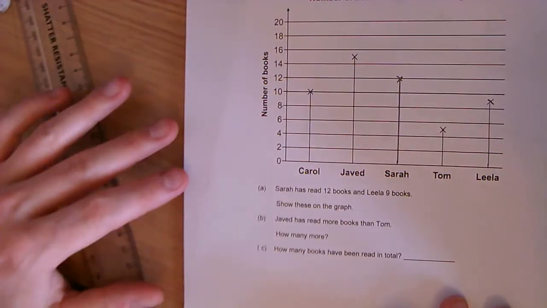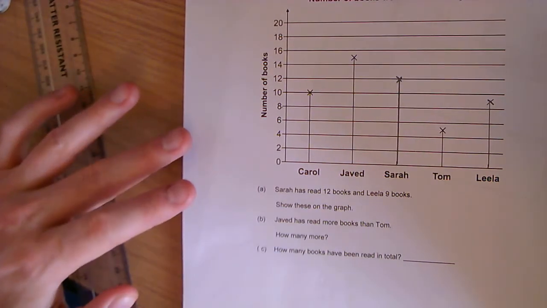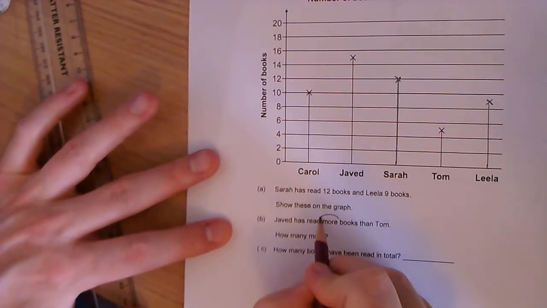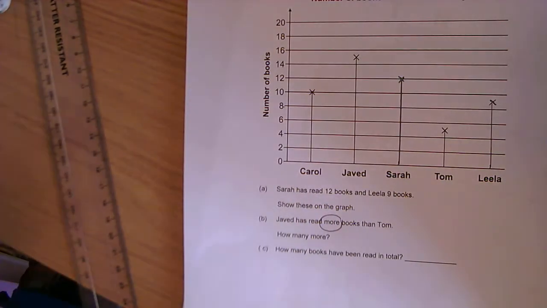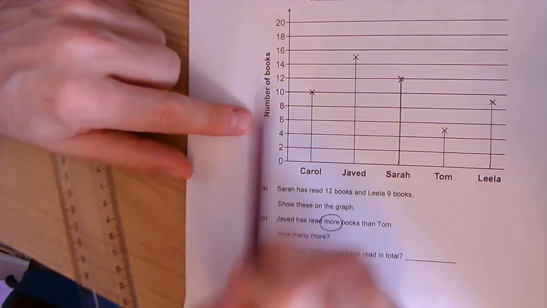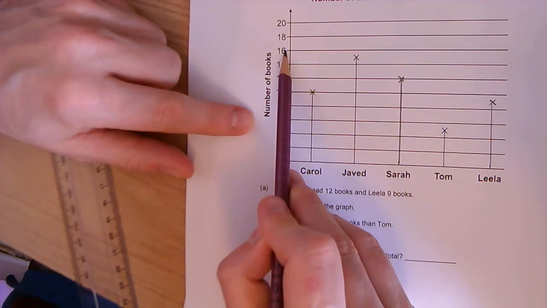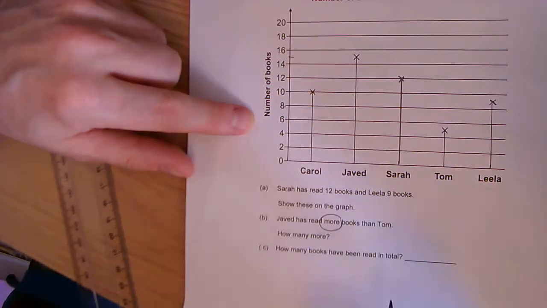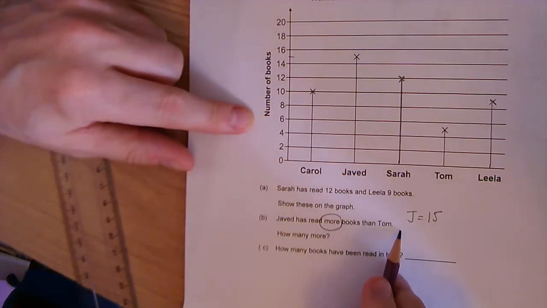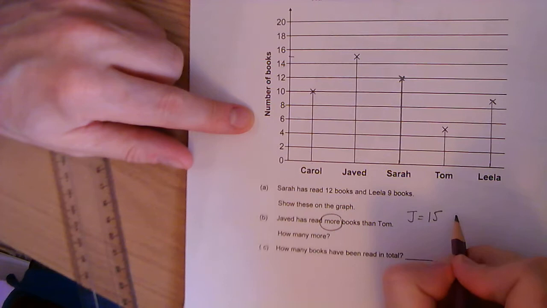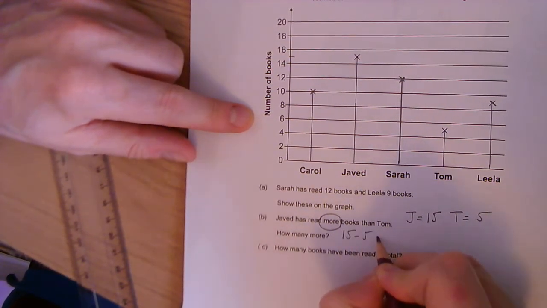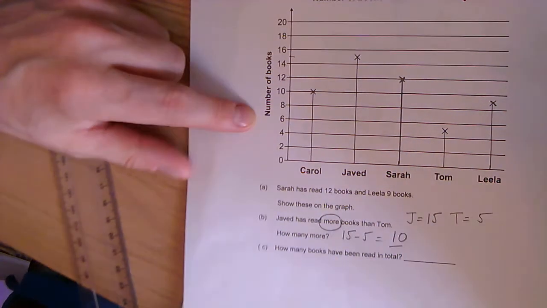Okay. Javid has read more books than Tom. How many more books has Javid read than Tom? So more means take away because we're comparing the two people. So we go up to Javid and we need to look at the scale carefully. It's in between 14 and 16, so that will be 15. So Javid is 15 books. Tom, in between 4 and 6, is 5. So we need to do 15 subtract 5, so the answer is 10 books.